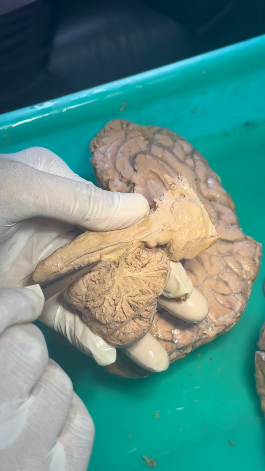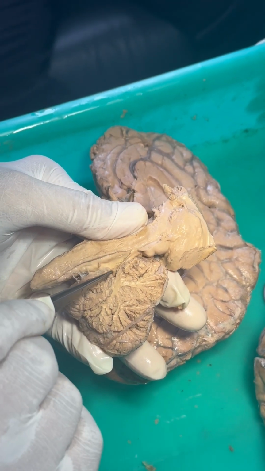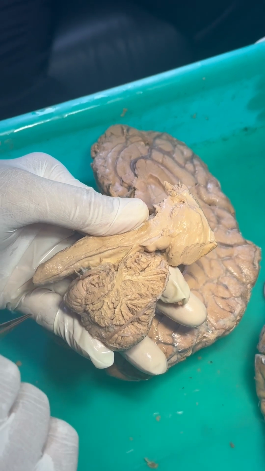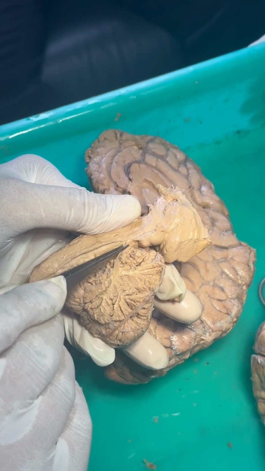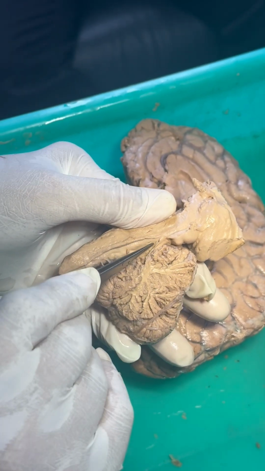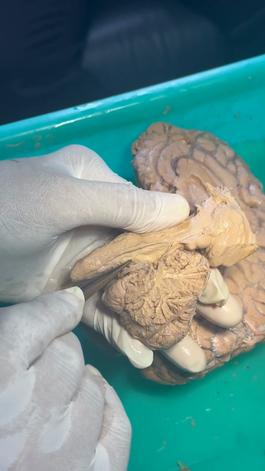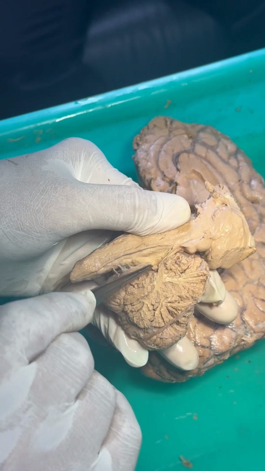and this part is called the roof. So you can see part of the roof, which is the superior part, and part of the roof, which is the inferior part. In the superior part, this membrane that you can see is made up of two structures. The lining epithelium of this part and the lining epithelium of the ventricle here is ependyma.